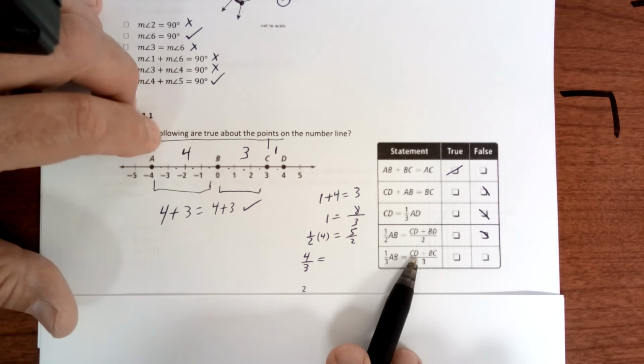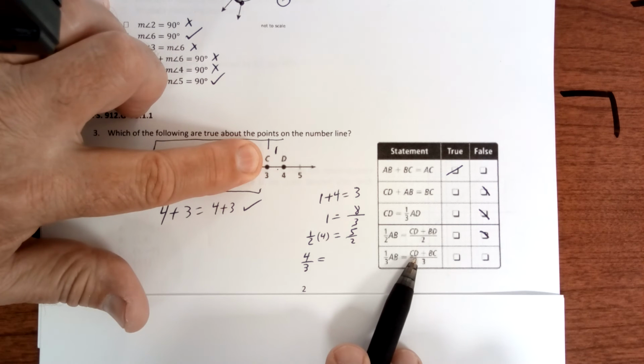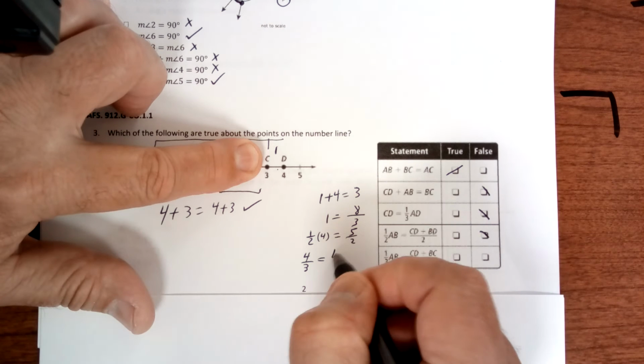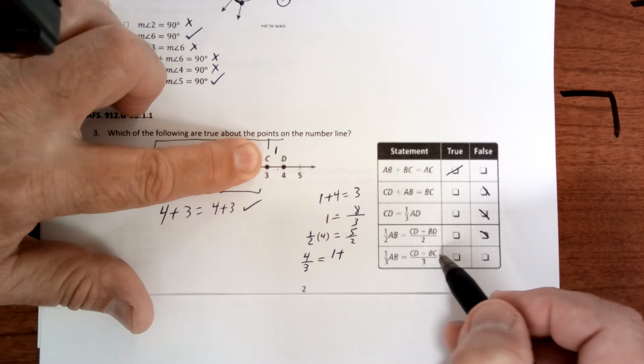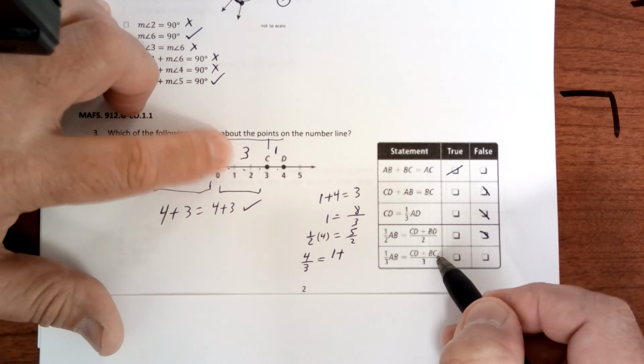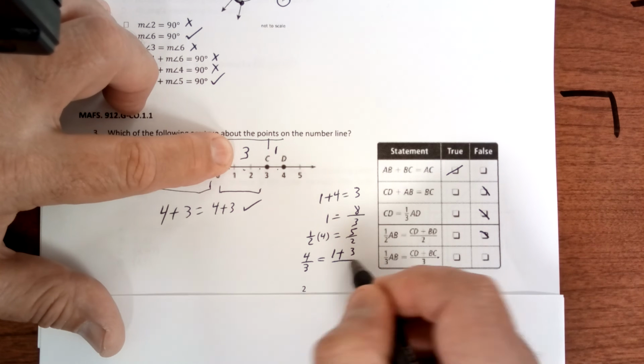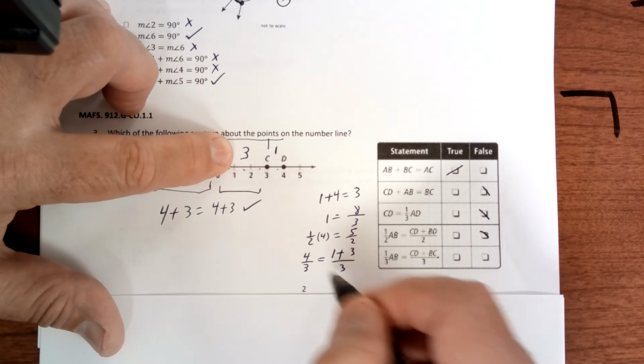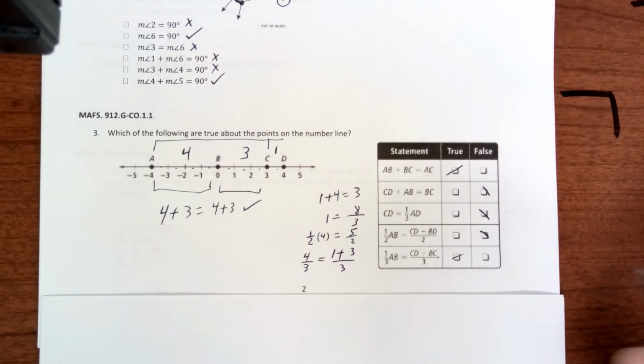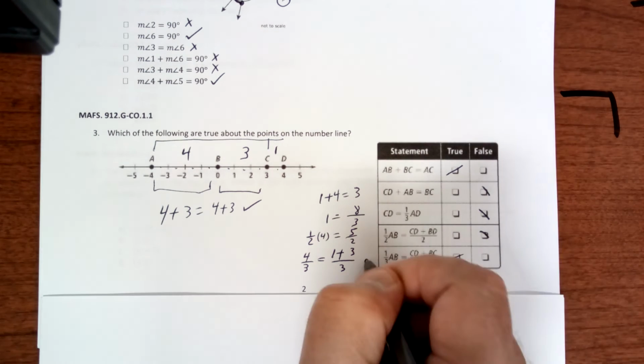CD is 1, plus BC is 3, and divided by 3. I'm going to get yes on that. That's going to be 4 over 3. I'm going to go with yes on that. And you can double check that one. All right. Let's keep moving. Try the next one.